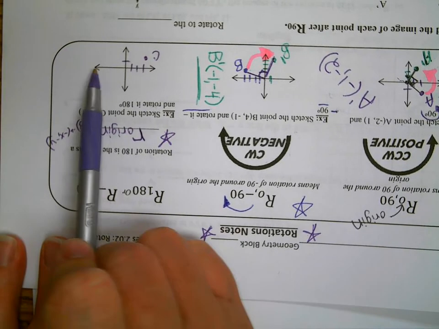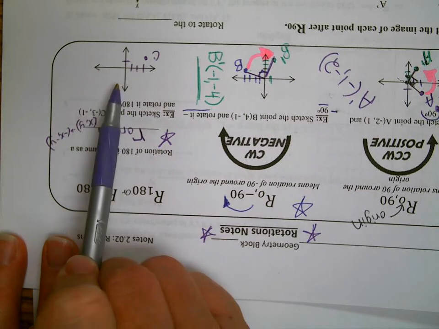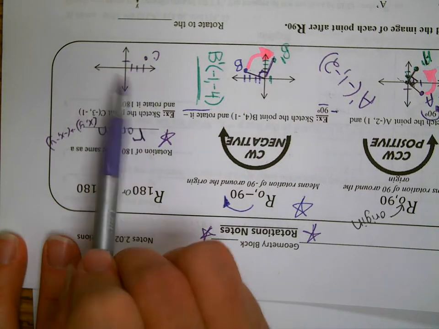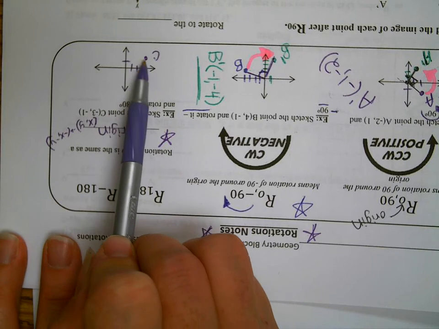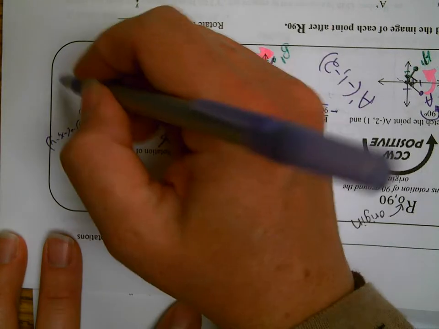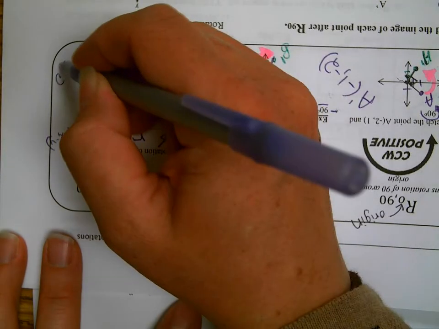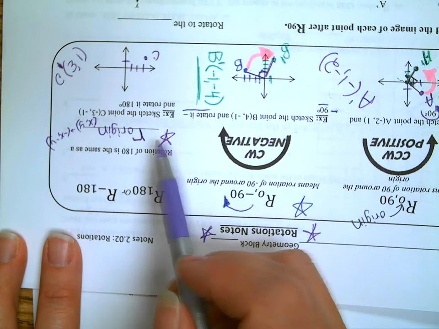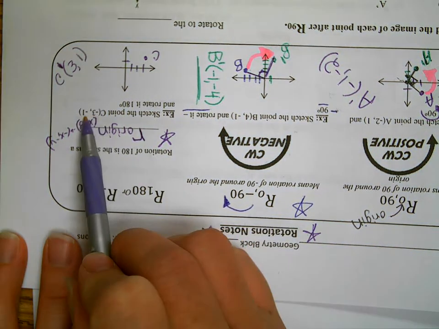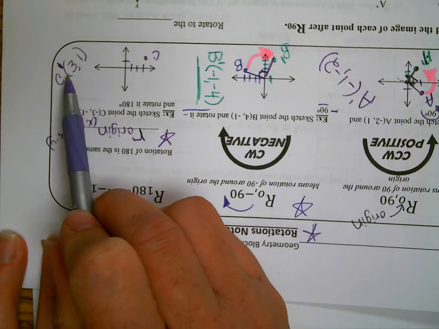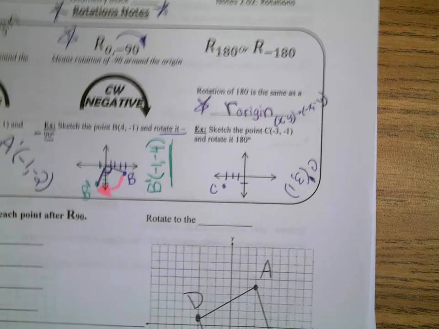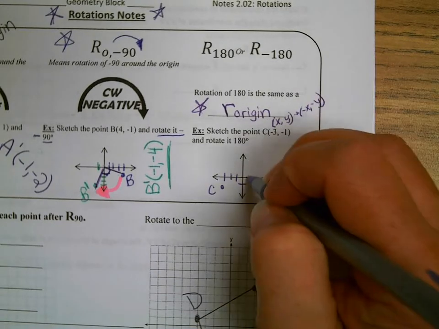But now we're going to treat this as the x-axis, this is the y-axis. Anything to the right is positive, anything up is positive. So that point C is 3 to the right and 1 up. So our ordered pair for C prime, the image, is now 3, comma 1. So it started as -3, -1, and now it's changing to +3, +1. So again, we're going to graph and actually rotate that paper around to practice these rotations.